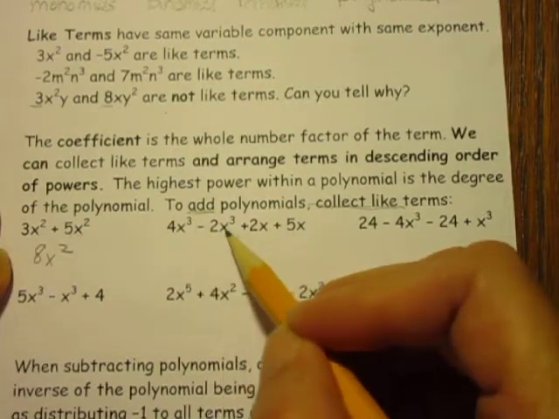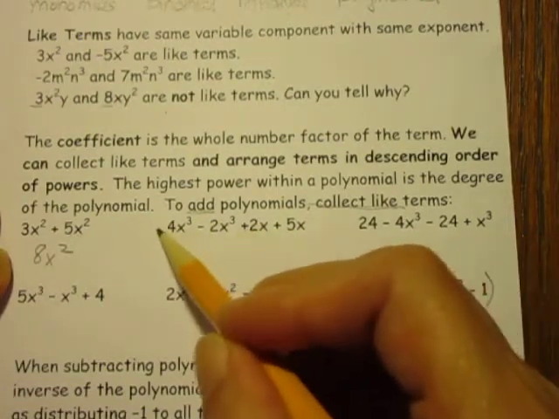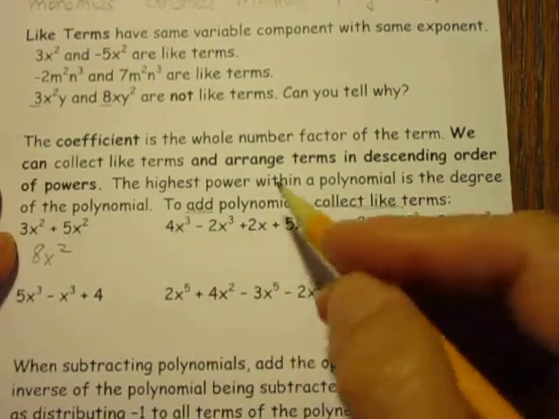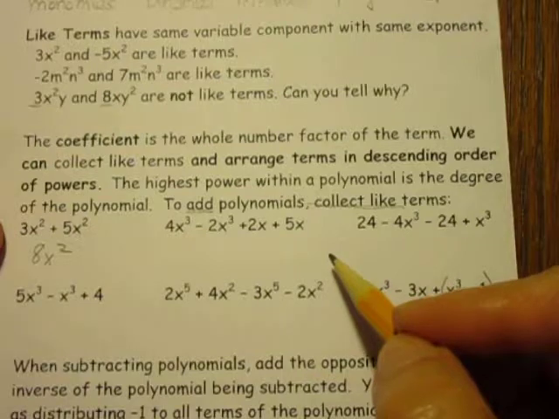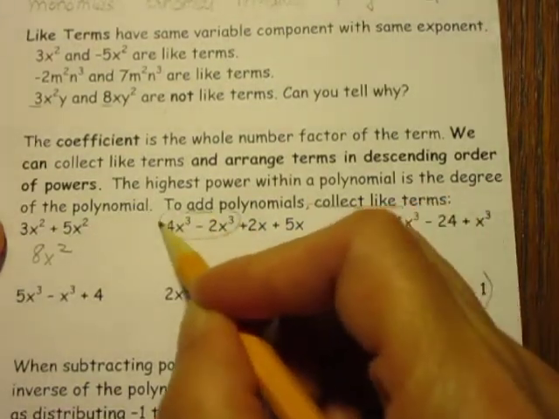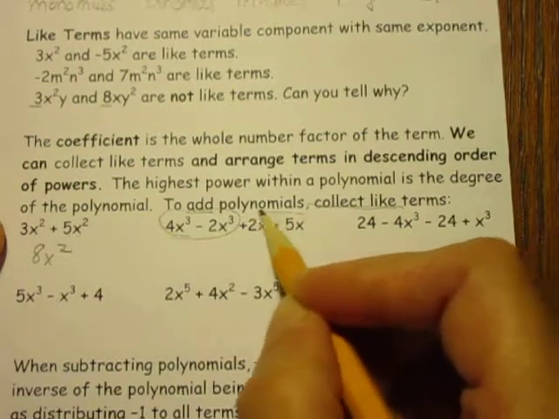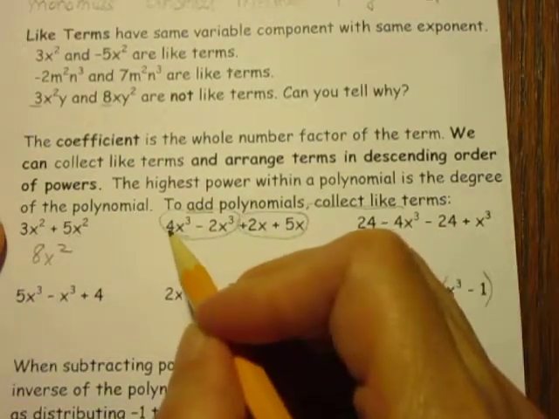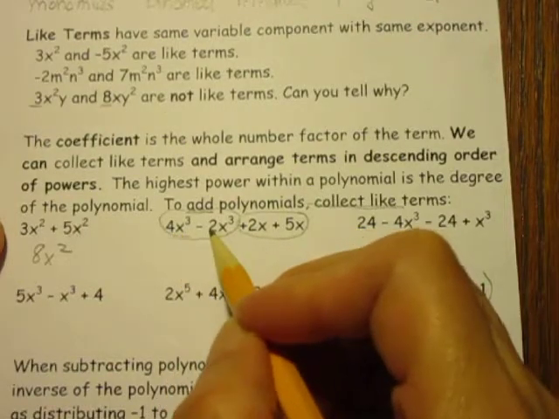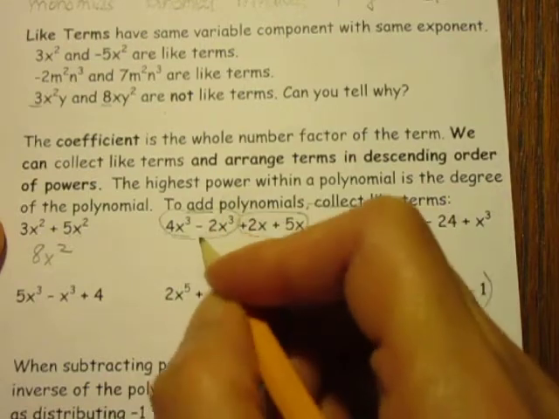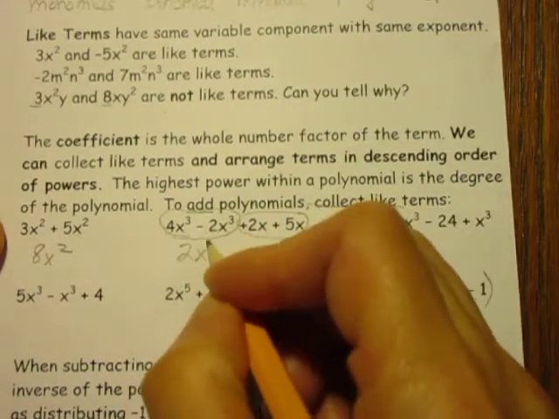I've got the same variables, but I can't add up all these coefficients because some of them have the same variable exponents, some of them don't. So these first two are both cubed. I could collect those. The second two are just to the first power, so I could collect those. So I'm going to do that by carrying out a subtraction or collecting my coefficients out front. 4 minus 2 is going to give me 2x cubed.